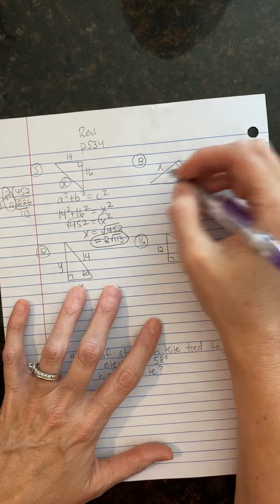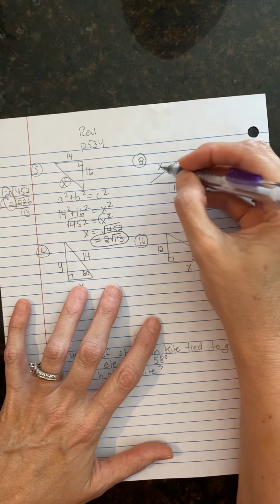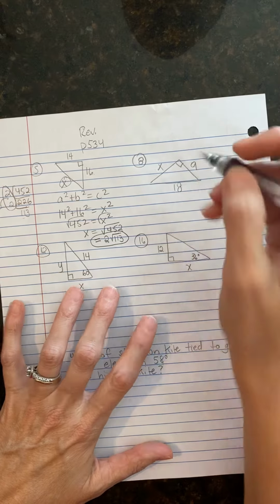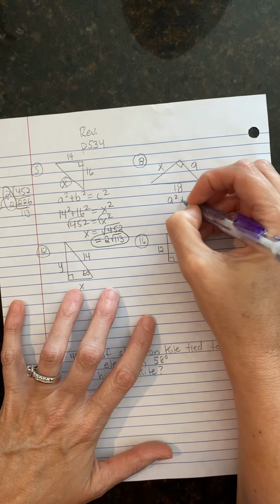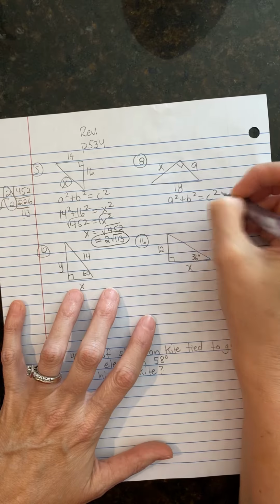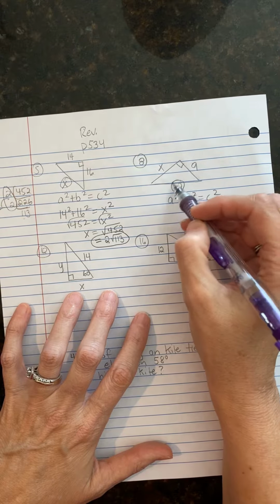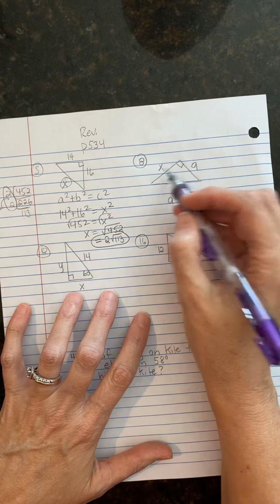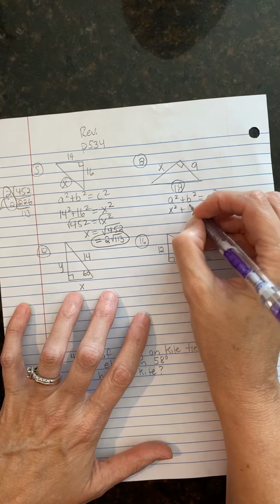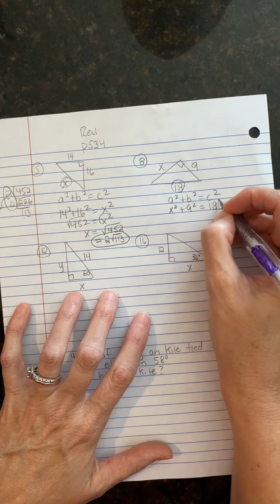All right, number 8. Still a Pythagorean. If you see A, B, and C, that's Pythagorean theorem. So a squared plus b squared equals c squared. This time, the right angle is pointing to this. This is c. So this is a and b. x squared plus 9 squared equals 18 squared.